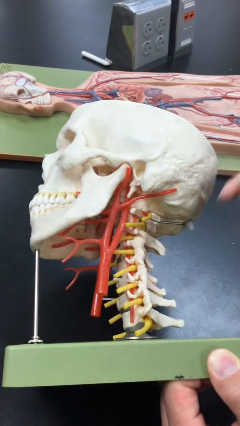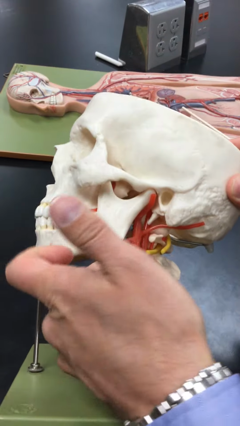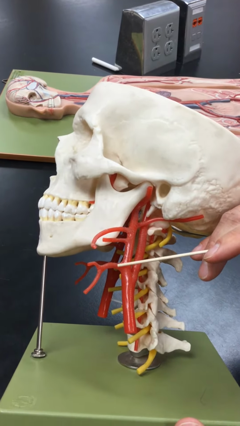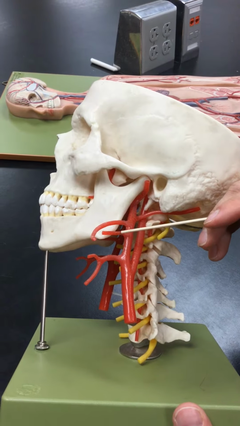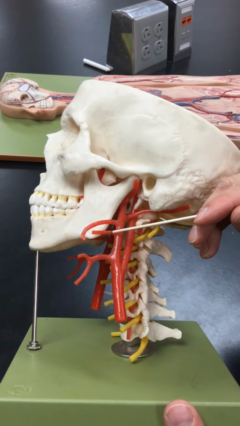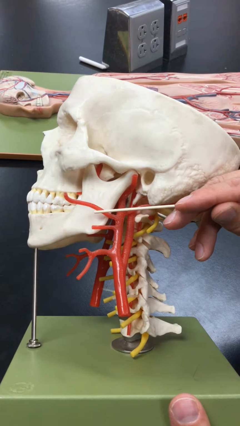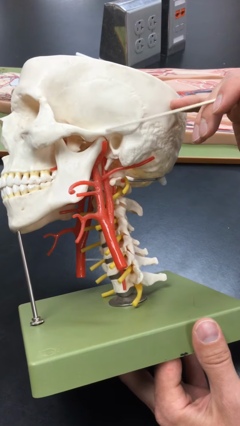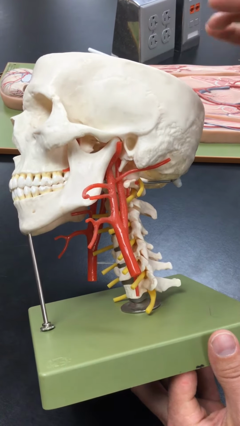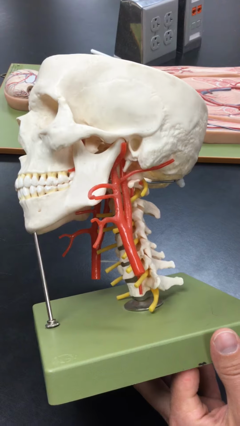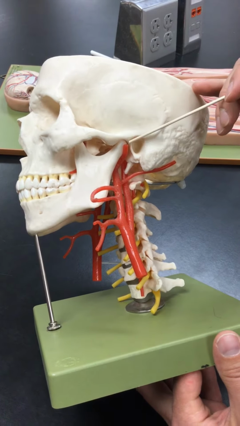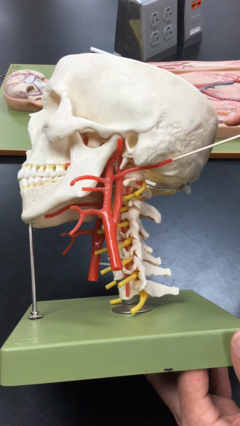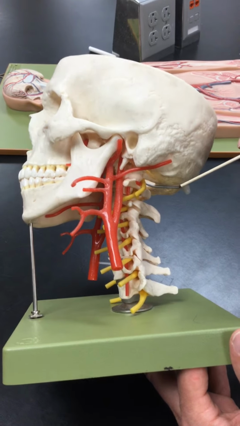The external carotid artery has 5 branches on this model. The first goes to your thyroid, and that's the superior thyroid artery. The second goes to your tongue, which is the lingual artery. The third goes to the face, which is the facial artery. We have a branch going to the side of the head, which is one of the vessels you can palpate. It's a pulse point, called the superficial temporal artery, and there is an occipital artery. So those are the vessels on the outside.